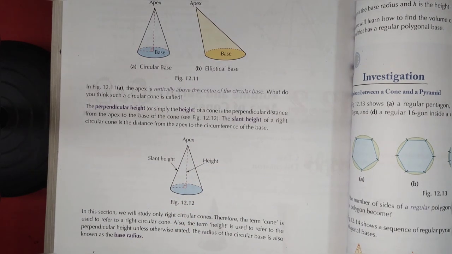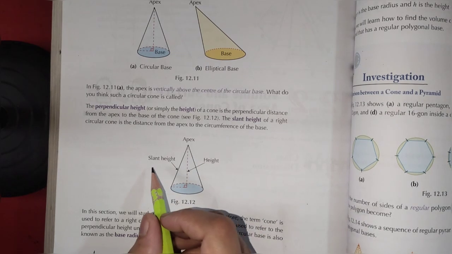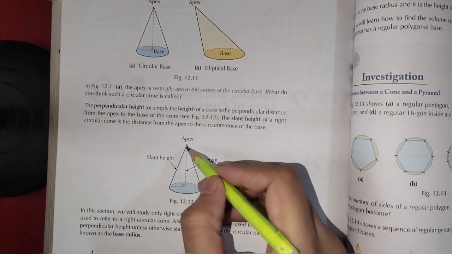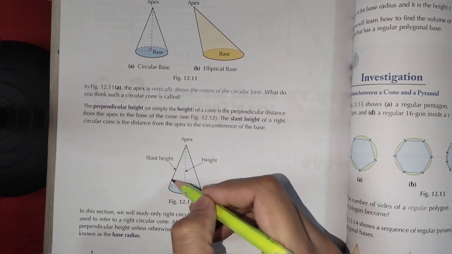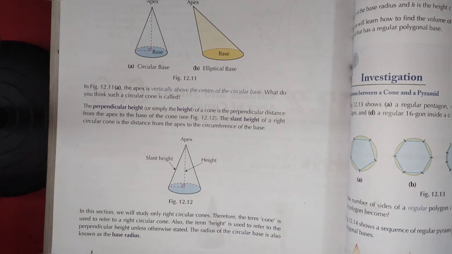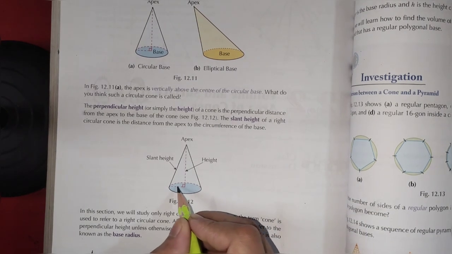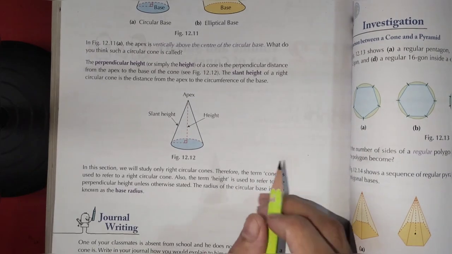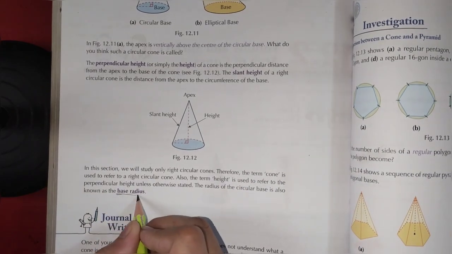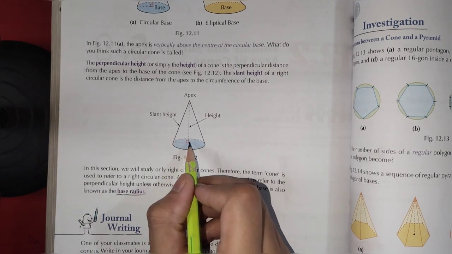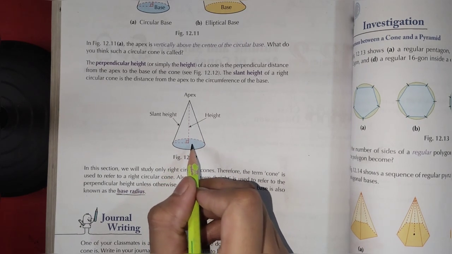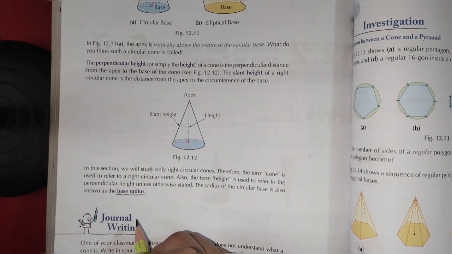These two differences we have already learned about in the previous questions, but let's revise again. Height is at the center and your slant height is the side height. And from the center to the end of the circumference, it is called your base radius. Simply, radius is from the center of the circle to the circumference, so it is the base of the cone, so it is called the base radius. This is an introduction to the figure of the shape cone.